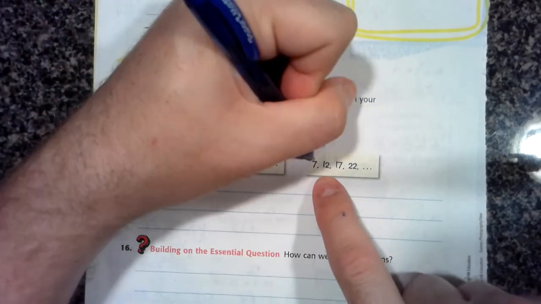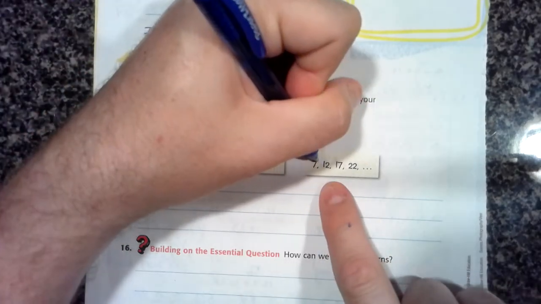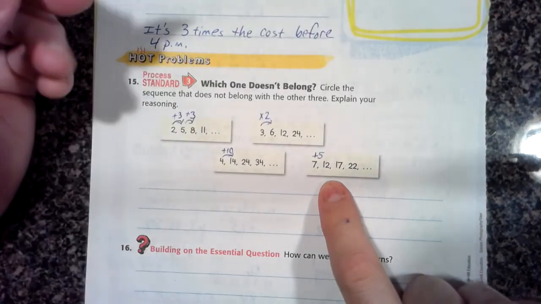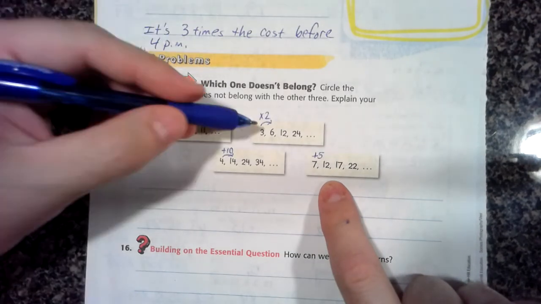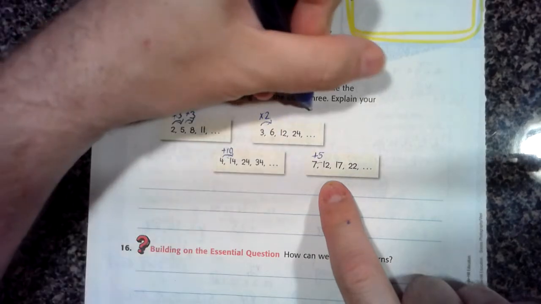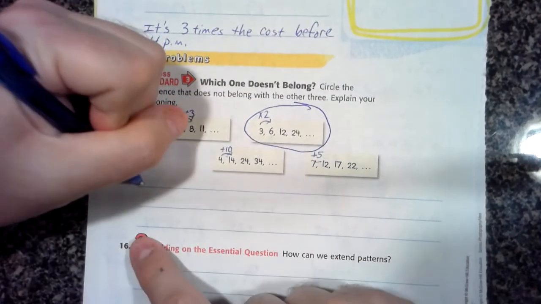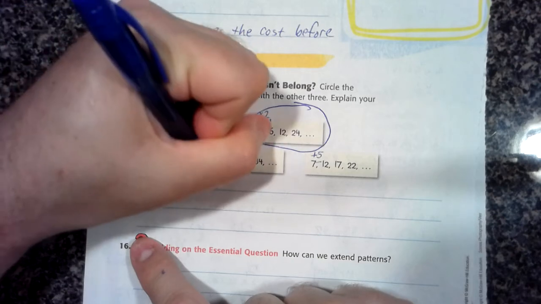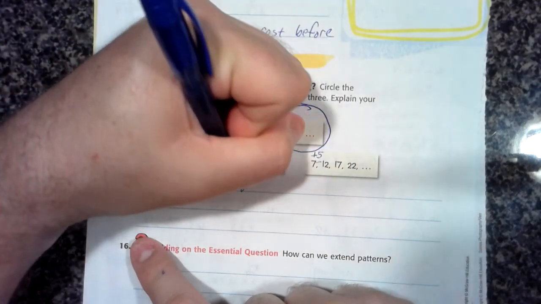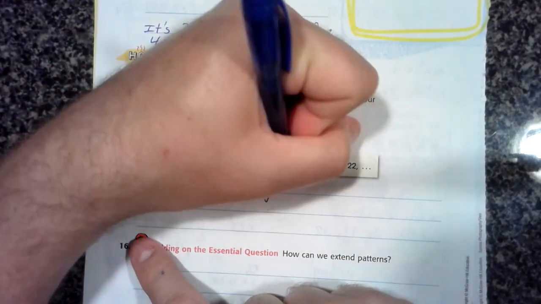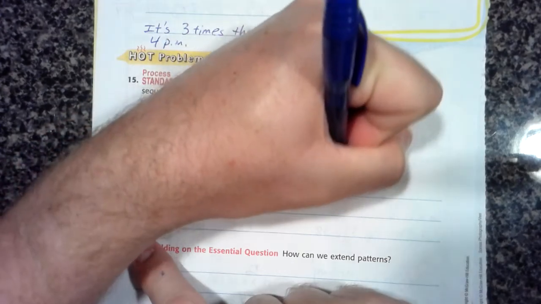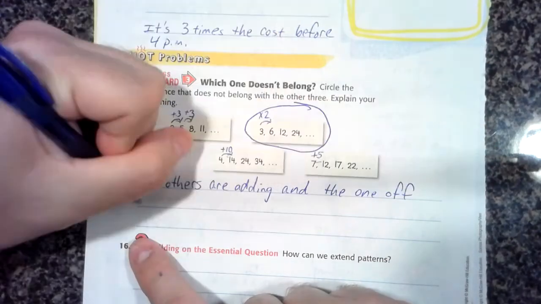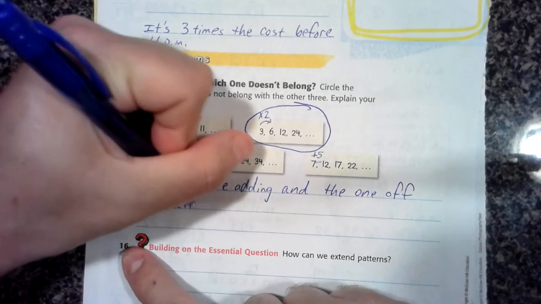So here looks like we're adding 5, right? Because 5 plus 7 is 12. And yeah, so which one doesn't belong? Well, it looks to me like these are all plus. So it looks like if we circled that one, we would just say that the others are adding and the one off is multiplying.